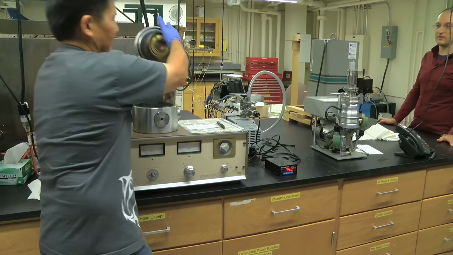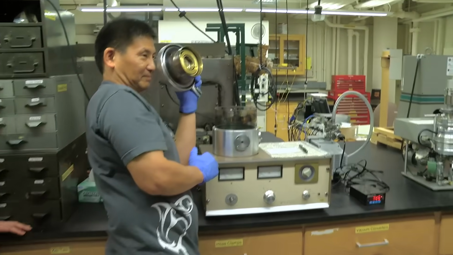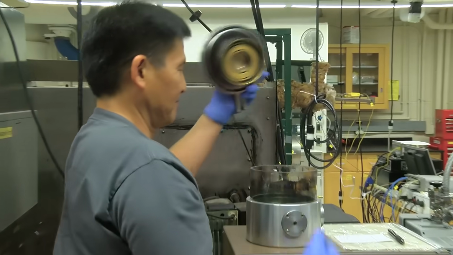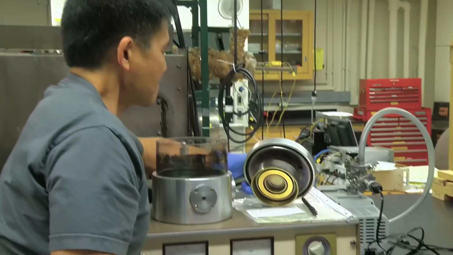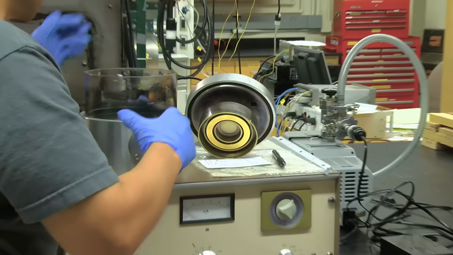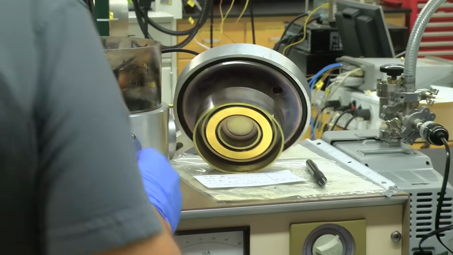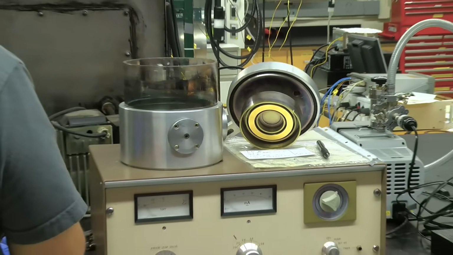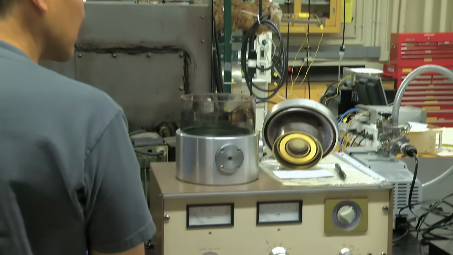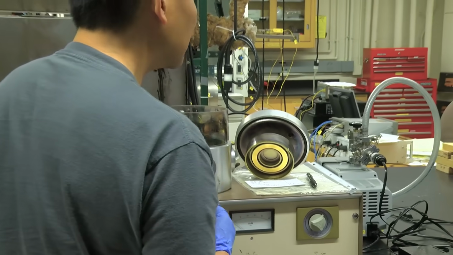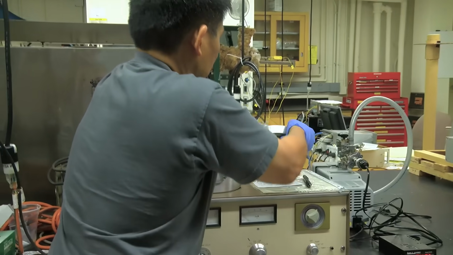So that's the gold ring. You can put the ring lying flat down if you want, for stability.